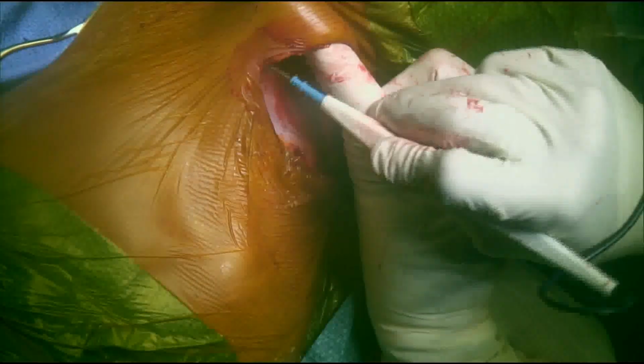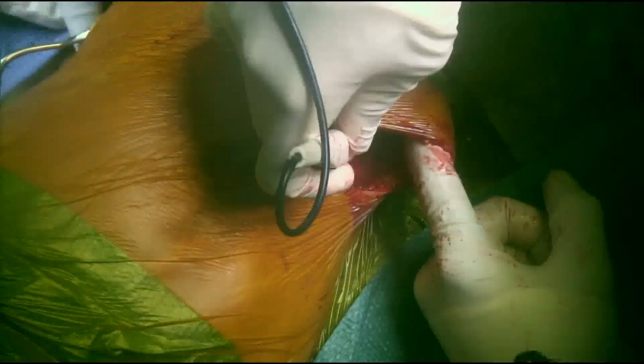You can continue to observe the fashioning of the abdominal pocket along with meticulous hemostasis. You can also see the fixation of the anchor to the deep fascia using non-absorbable sutures.